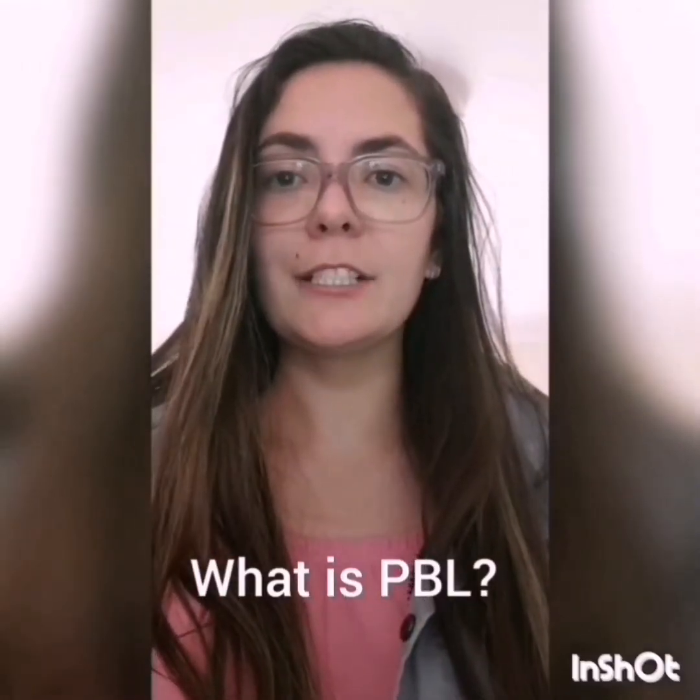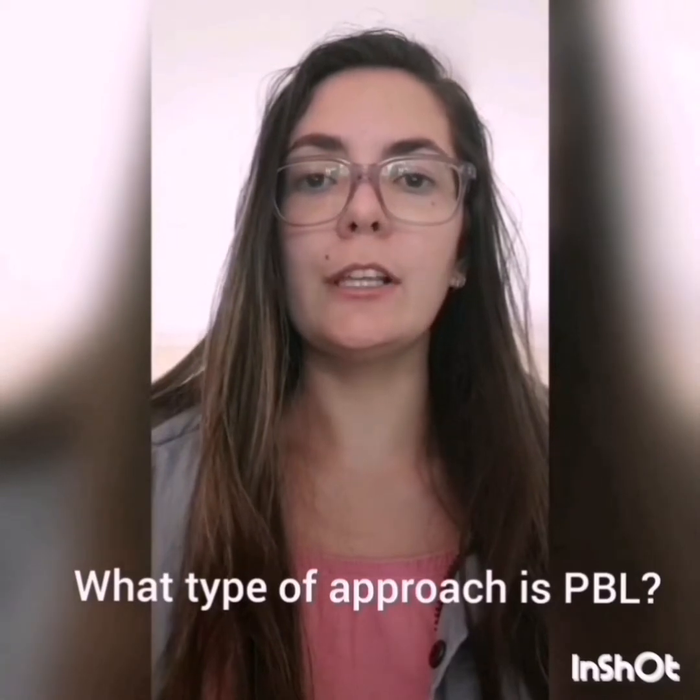PBL's abbreviation stands for problem-based learning, which means the learners are working in small groups to solve a problem. Here, you, as the teacher, provide them with the problem. This type of approach is called the learner-centered approach, where the learner solves their problem open-ended. Remember, teachers, no answer is a wrong answer.